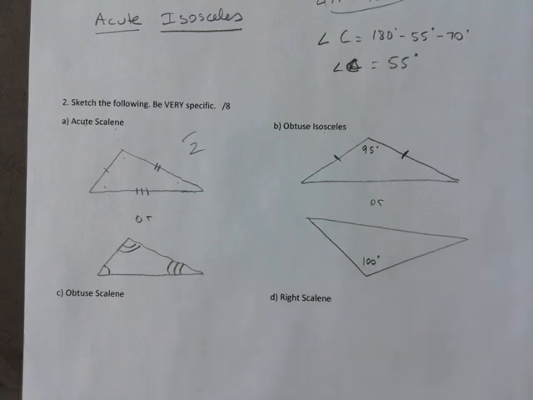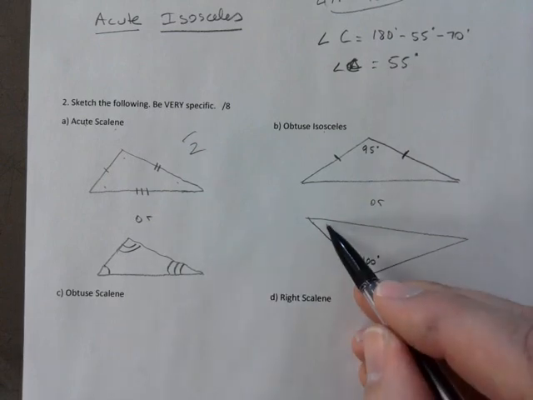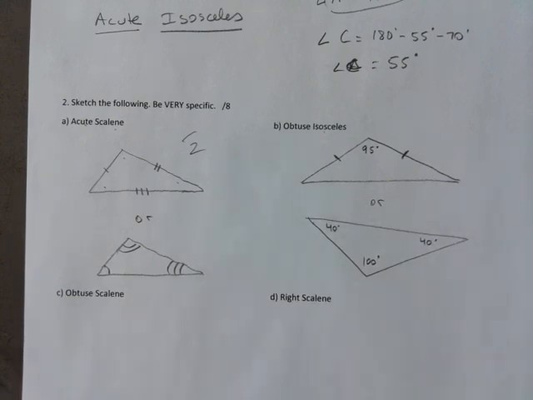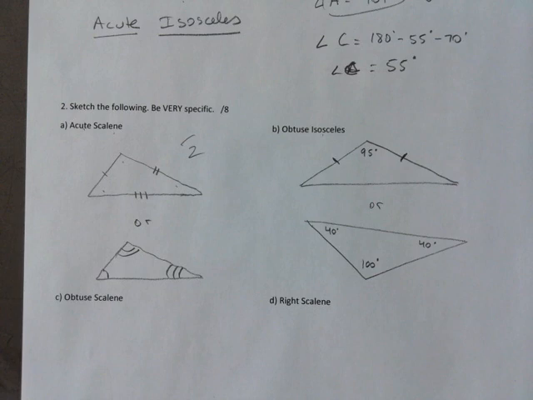This is 100, and then you put down a 40 and 40, let's say, right? Because then there are 2 angles that are the same, so those sides across them would be the same as well. That's fine. So use markings, use numbers. It's your call.